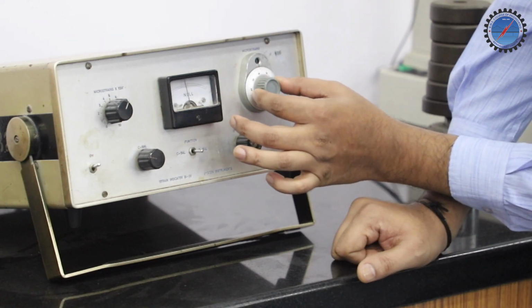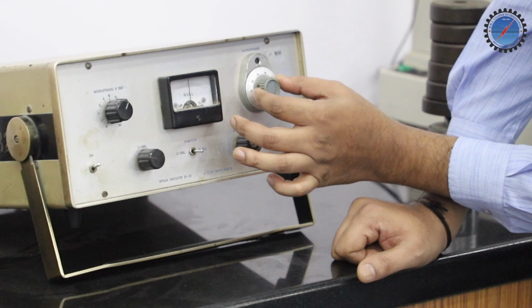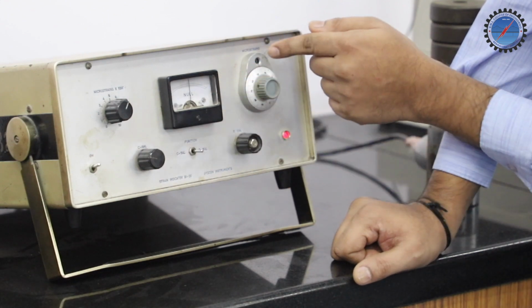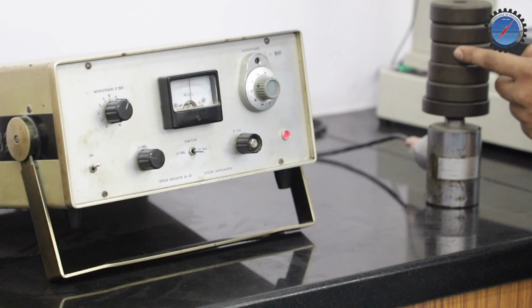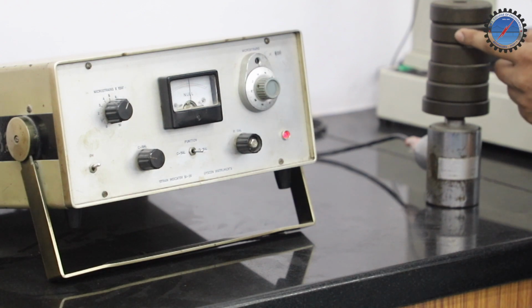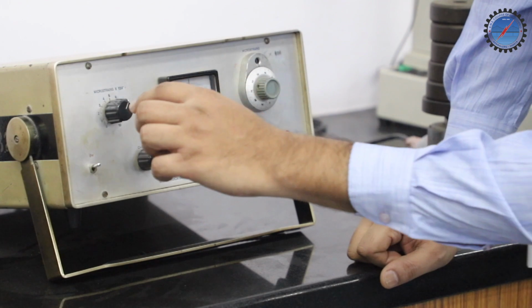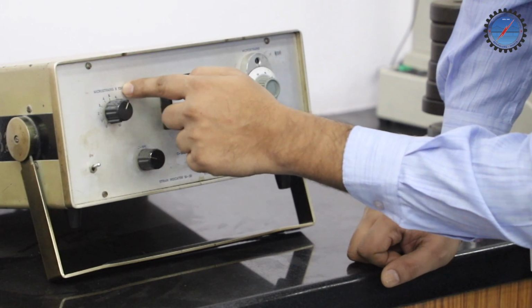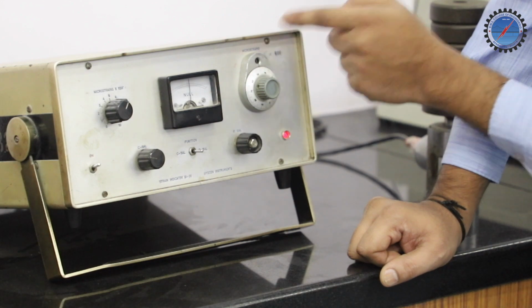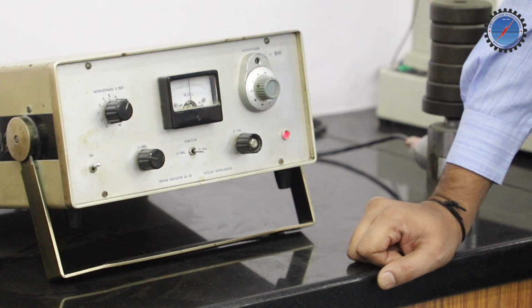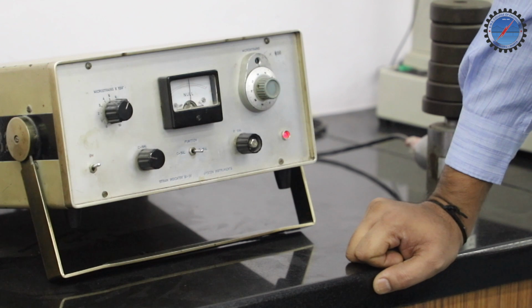Now bring the reading to the null position here. You can see I have just applied the null position. If you load 0.5, 0.5, 0.5, so 1.5 to 2.5 kg, the total reading that came here is 6 into 1000, 6000, 1 into 100, 100, and 44. 6144 is the reading now.